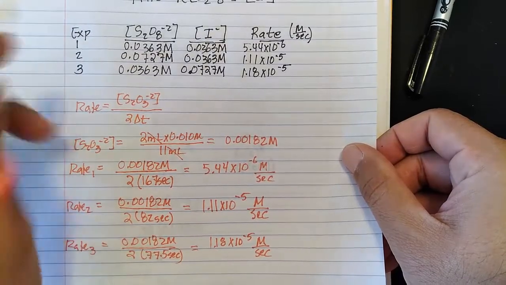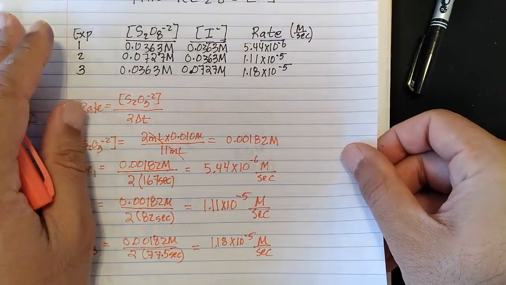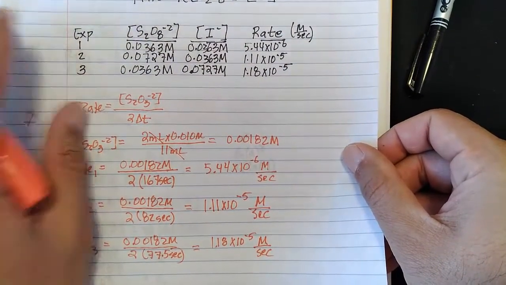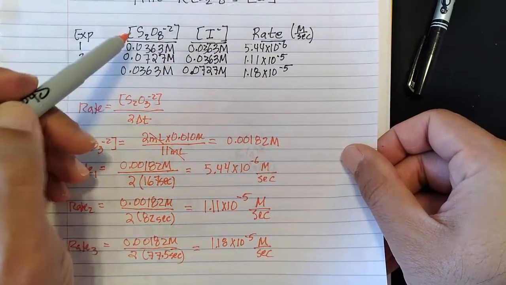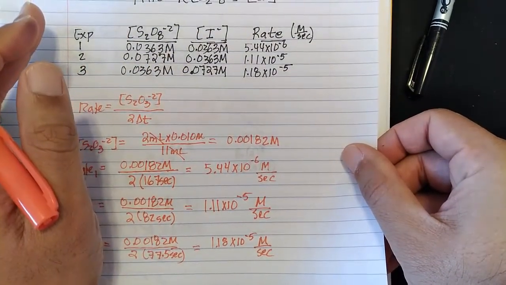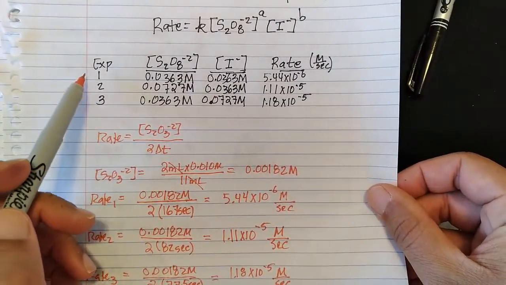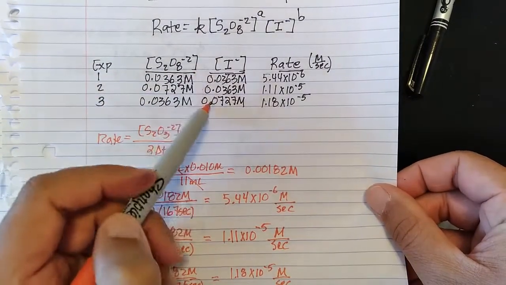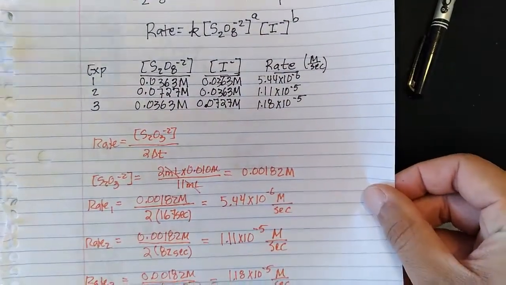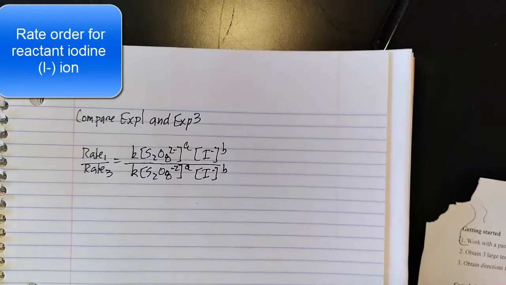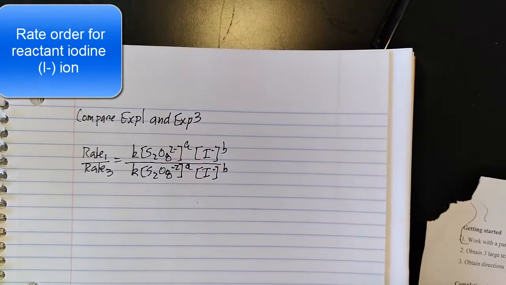experiment 1 and 3. I think you can compare either experiments, it really doesn't matter. I'm just looking at these raw numbers to see which ones cancel out, and because we want I minus, I feel that comparing experiment 1 and 3, we can figure out the exponent b for I minus. All right, so 1 and 3 is next on tap.